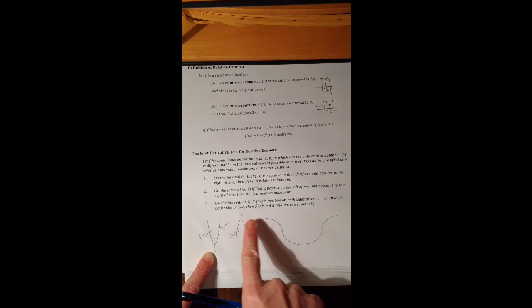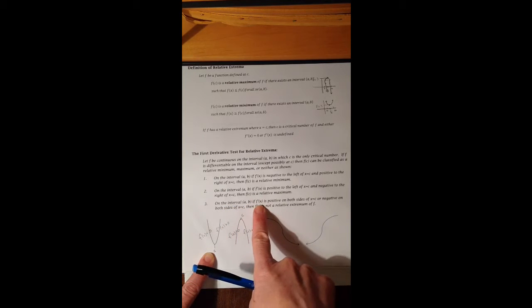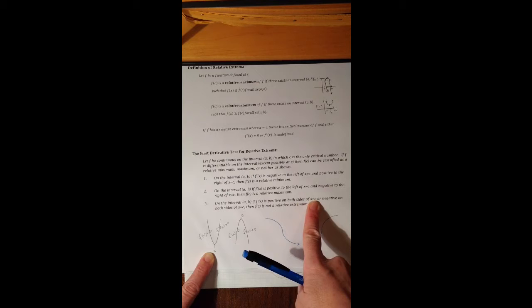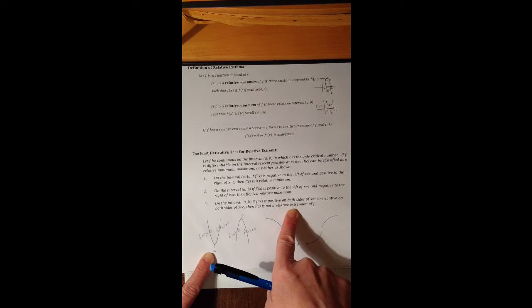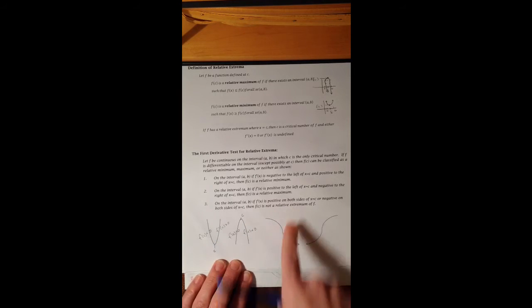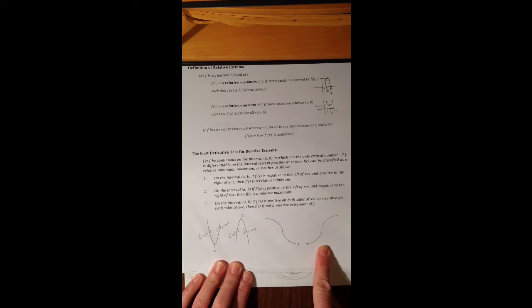The third possibility, though, is on the interval, maybe your derivative is positive on both sides of c, or negative on both sides of c. And then if that's the case, you didn't find a relative extrema. And that would look something like this.